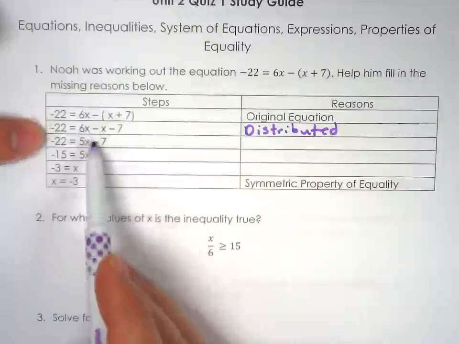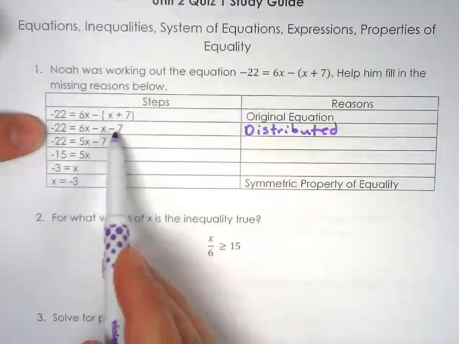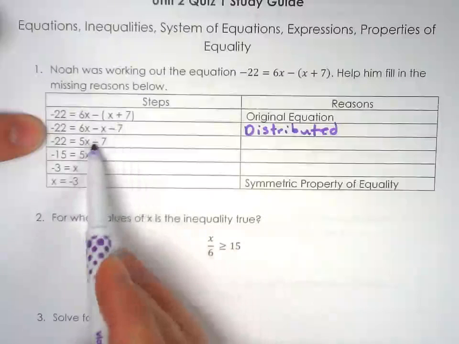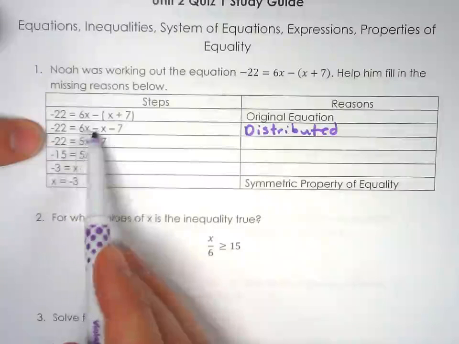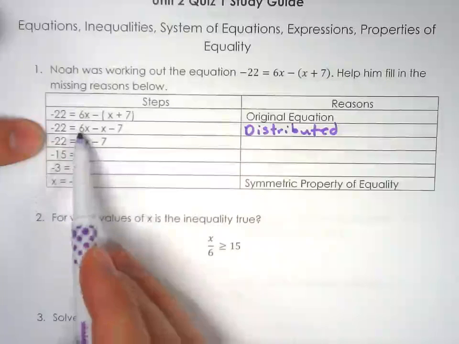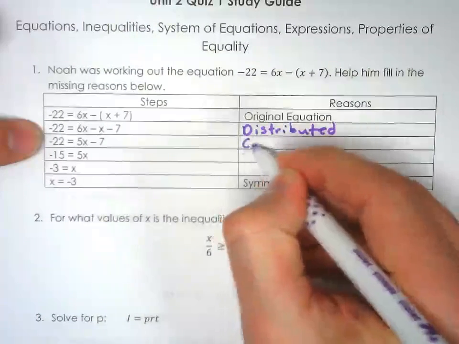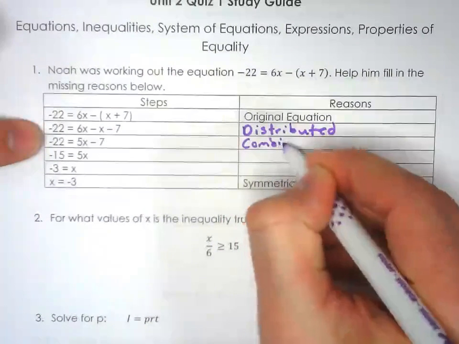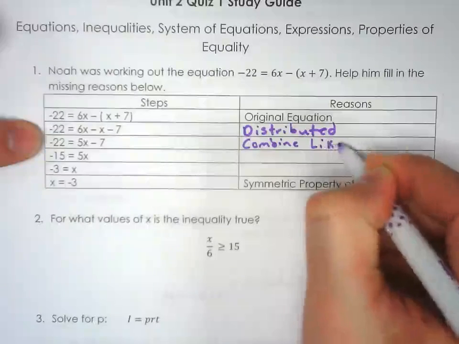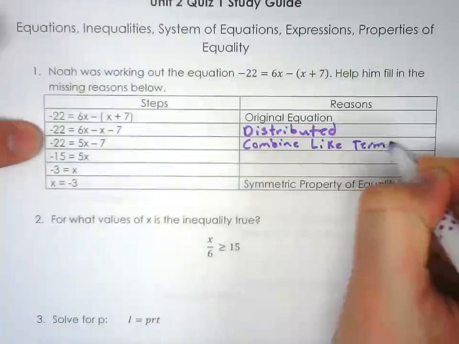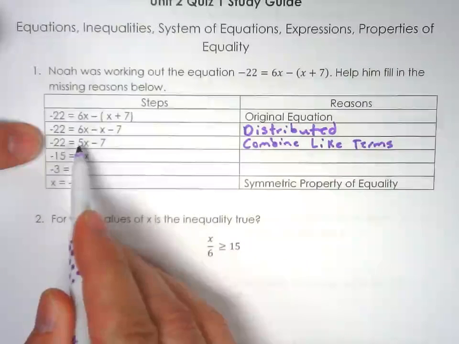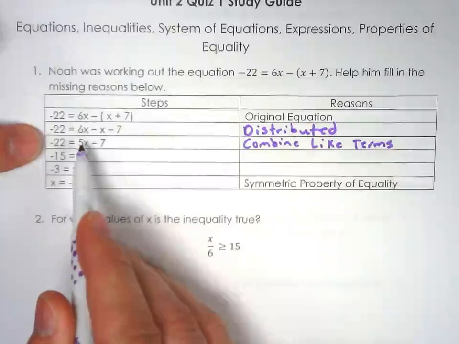Next step, from here to there, what happened? What did you see? Well, negative 7 or minus 7 stayed minus 7. 6x minus 6 became 5x. So what did they do right there? And we like to call that combining like terms. Combine like terms. That's how we got to this line right here.